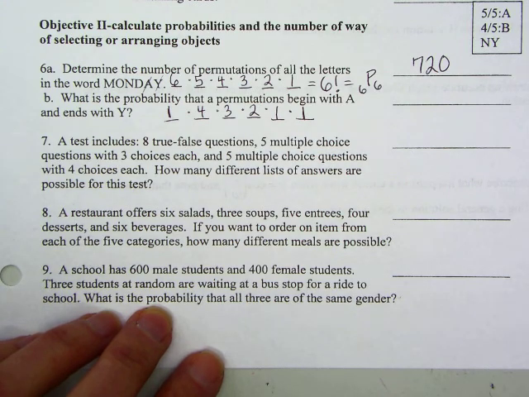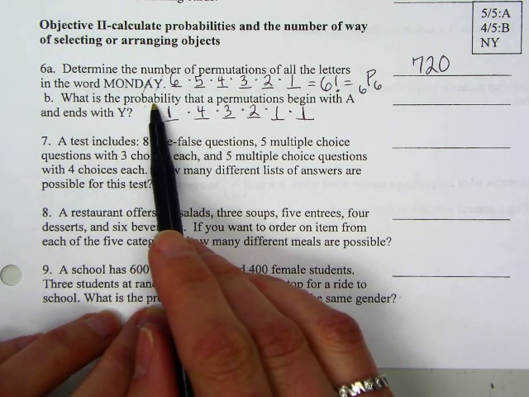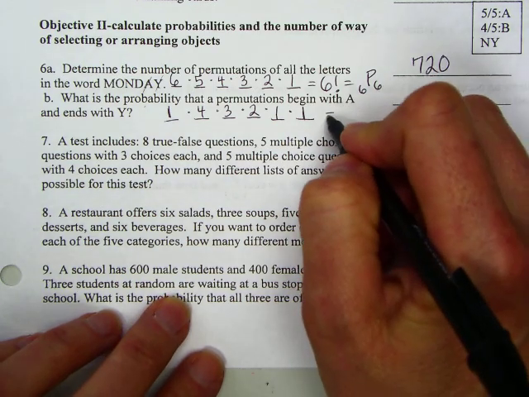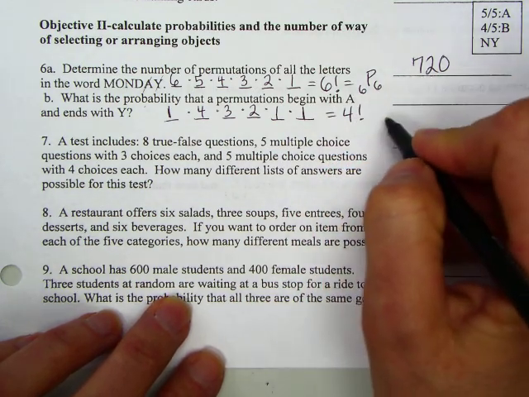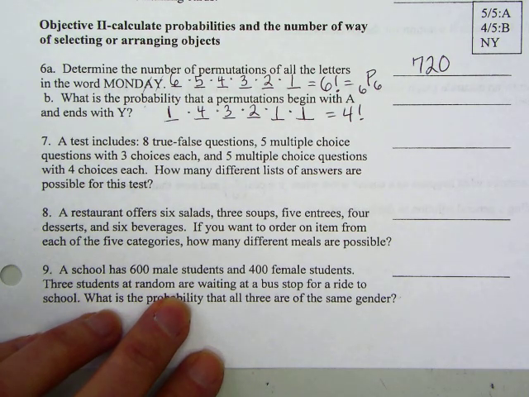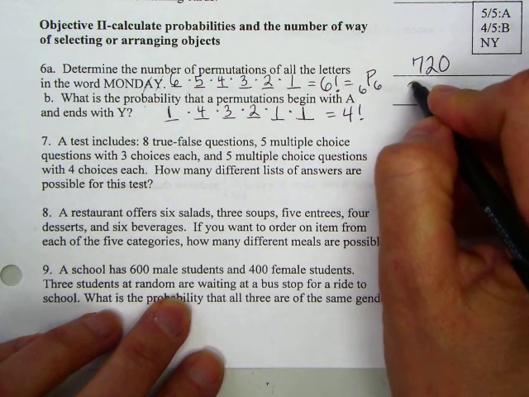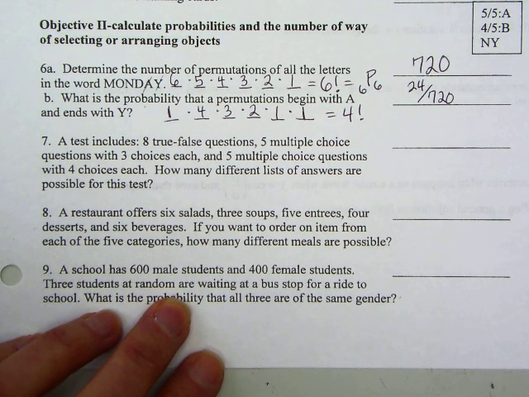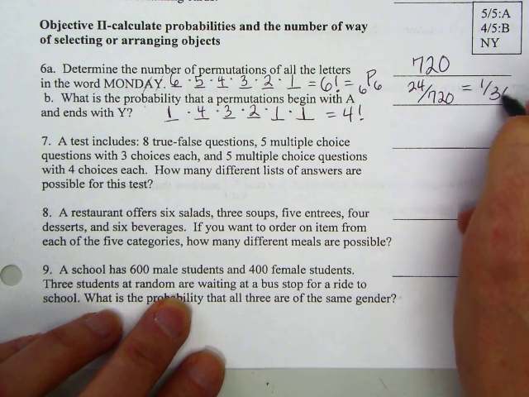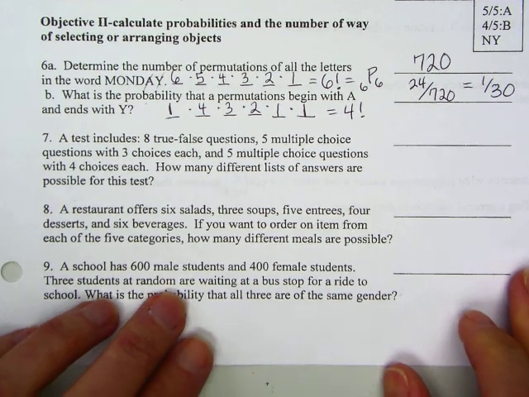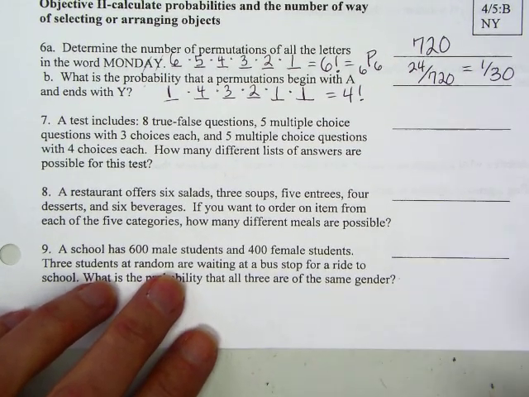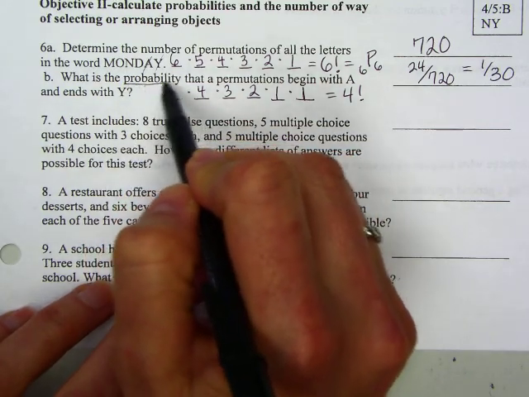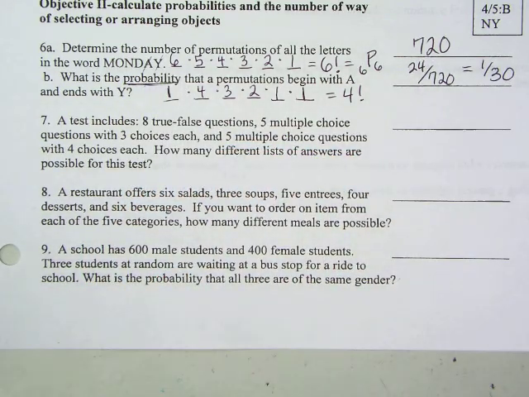Okay. But notice that this answer is a probability. That means it's a fraction. Okay. And it would be 4 factorial over 720. I'm going to go ahead and reduce that fraction. 4 factorial is 24 over 720. Or if we reduce that fraction, 1/30th. Quite honestly, I don't care if you reduce your answer or not. Okay? But again, notice the word probability there. So we went from just how many to a probability.